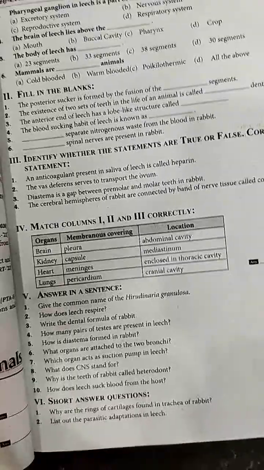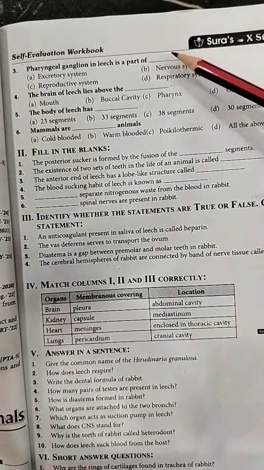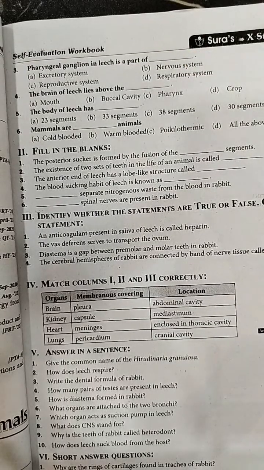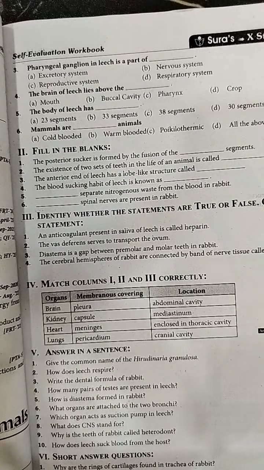You can answer the third question. Pharyngeal ganglion in leech is a part of. Third question. Pharyngeal ganglion in leech is a part of. Yes, you can type your answers. I can see option B, nervous system. Yes, students, many have answered it right. The answer is nervous system, option B.